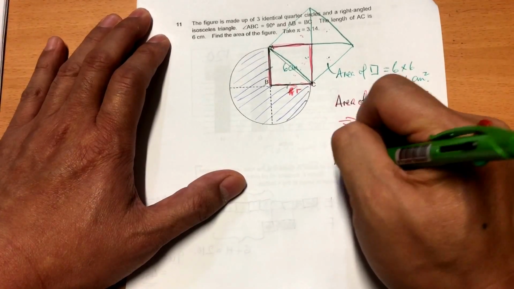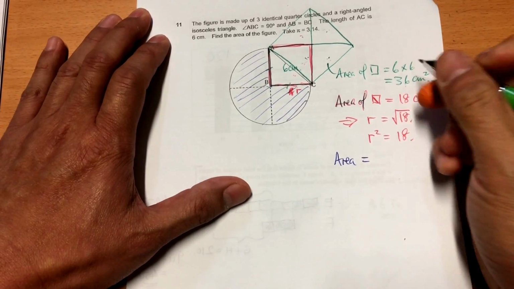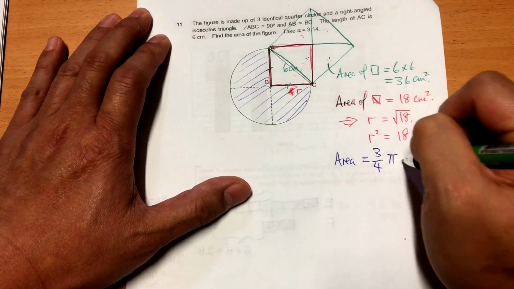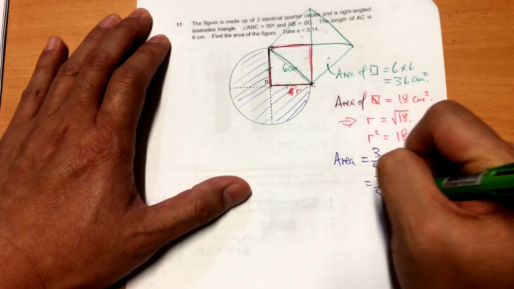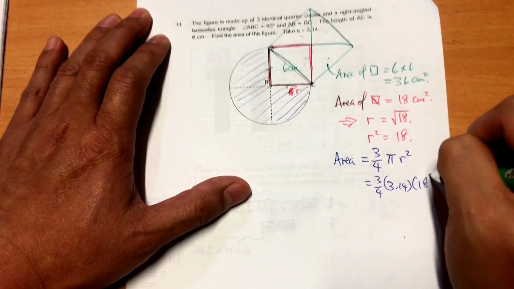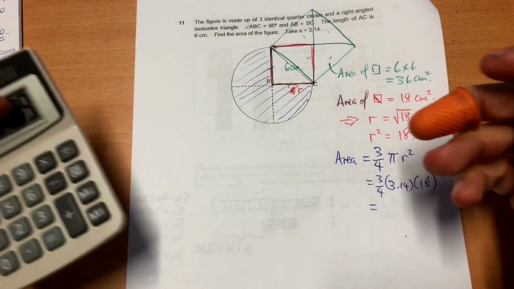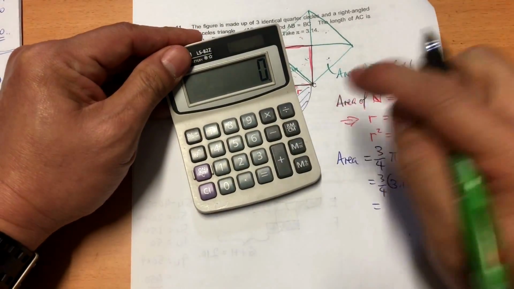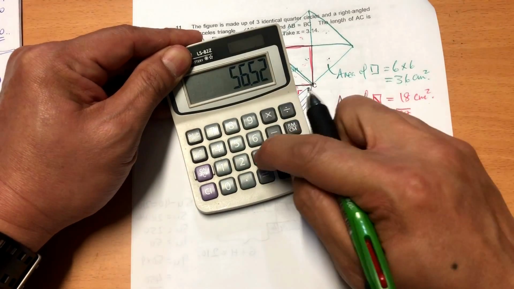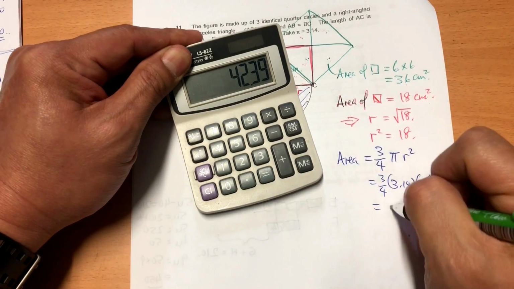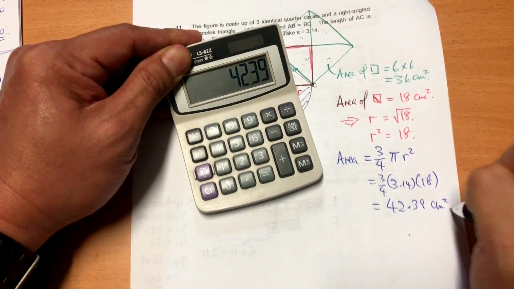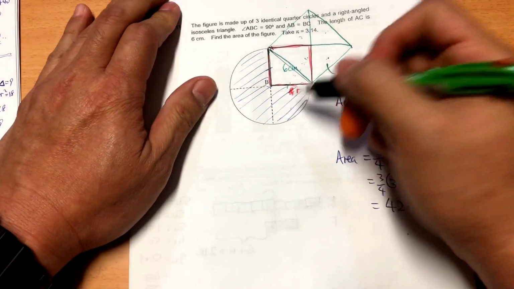Okay, area in blue is equal to 3/4 pi r squared, which equals 3/4 times 3.14 times r squared, and r squared is 18. So what's that equal to? Let's do a quick calculation. 3.14 times 18 times 3 divided by 4, and that's 42.39 centimeter squared. Right? That's the area of this blue portion here.